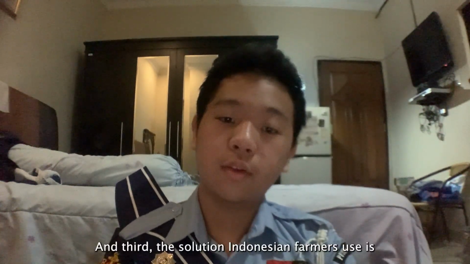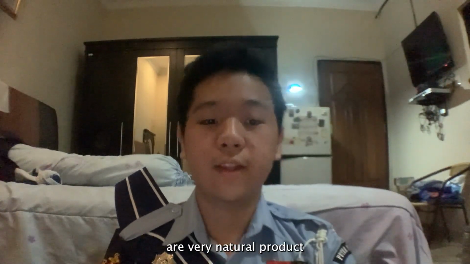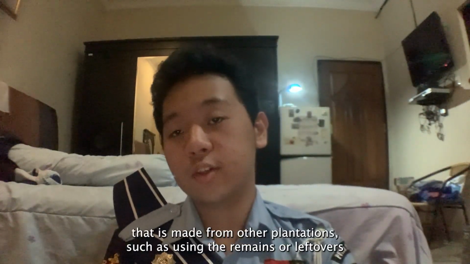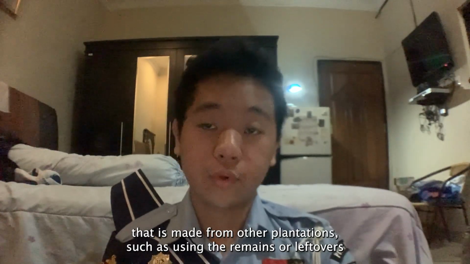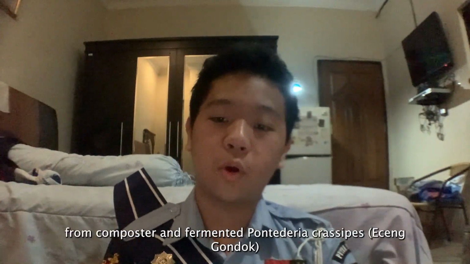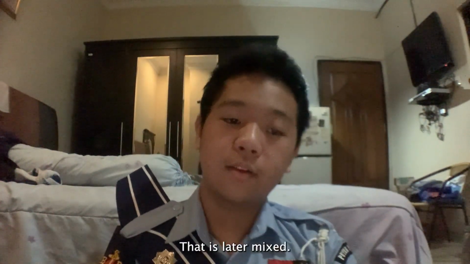And third, the solutions the Indonesian farmers currently use are very natural products that are made from other plantations, such as using the remains or leftovers from composters and fermented Pontederia crassipes that is later mixed.